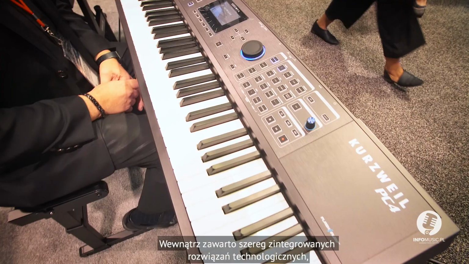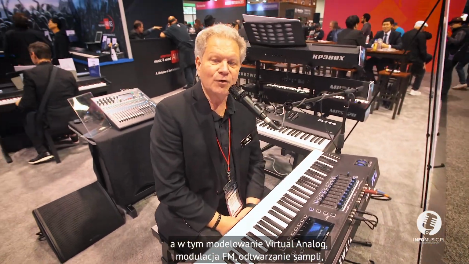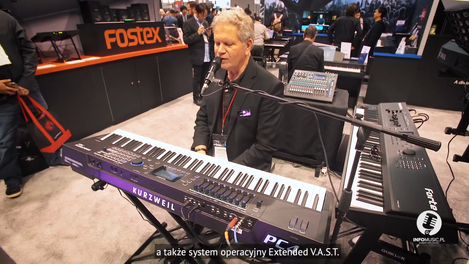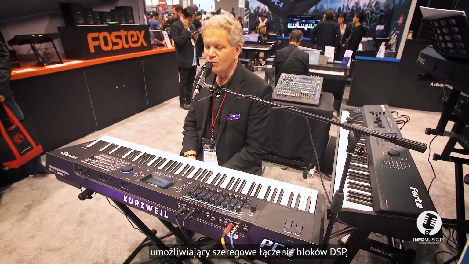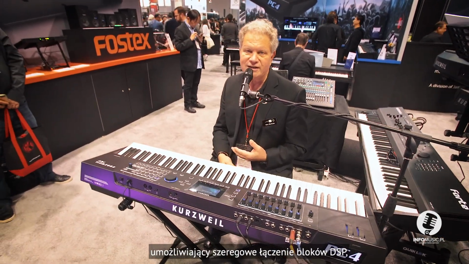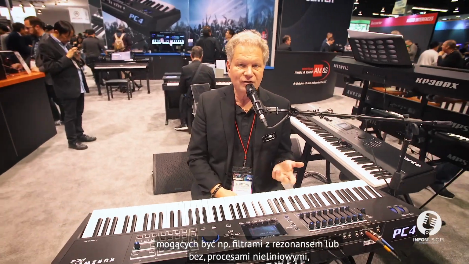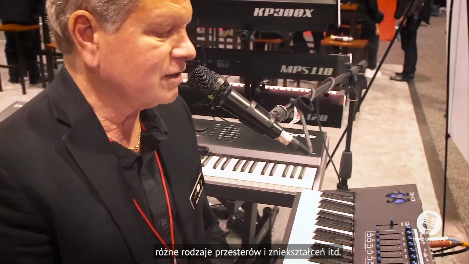Underneath the hood lives several different technologies, but in an integrated engine. You have virtual analog modeling. You also have FM. You also have sample playback. And then you have what I call extended VAST architecture, which is the operating system, which allows you to daisy chain DSP blocks. And in each of the blocks can be things like resonant or non-resonant filters, nonlinear processes, different kinds of distortions, things of this nature.